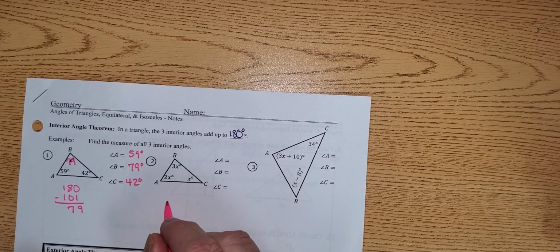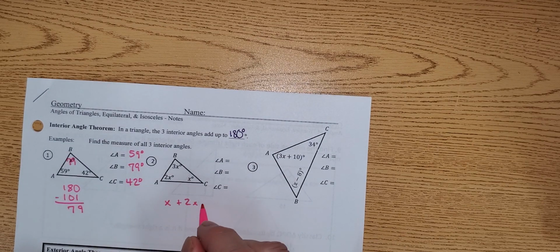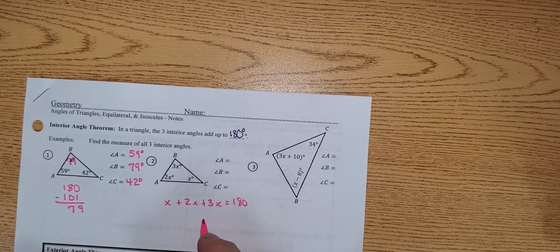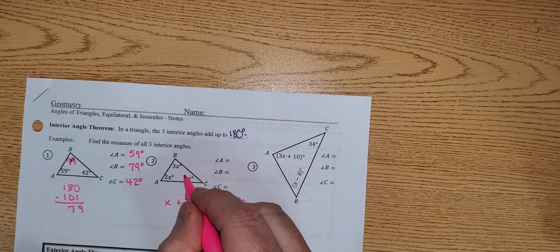So you can make an equation. You can say x plus 2x plus 3x is equal to 180. And then 1, 2, and 3, that's 6x. 6x equals 180, divide by 6, and you will get x is equal to 30. So this is 30 degrees.